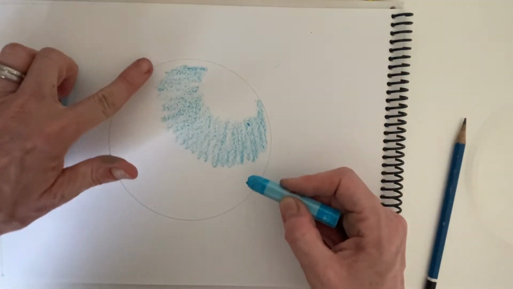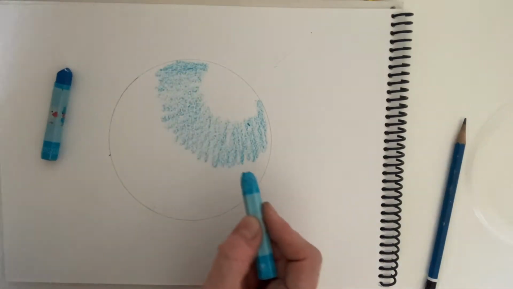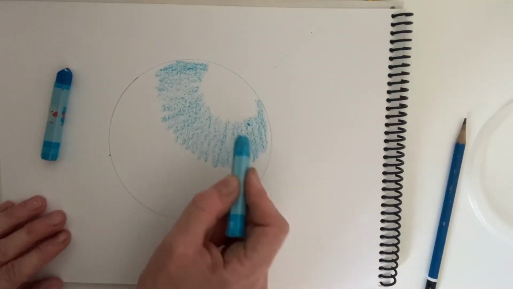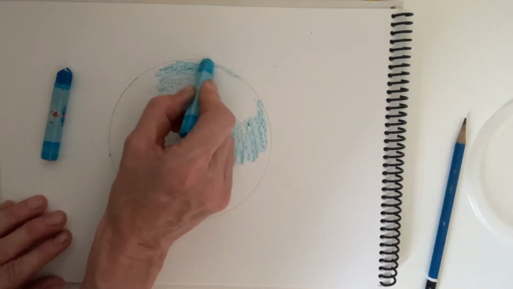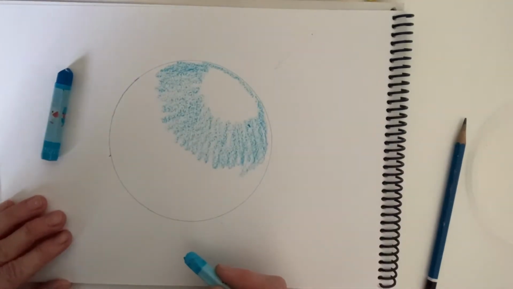I'm curving my tone. It's really important when you're doing any drawing that the texture or the tone follows the actual shape of the object you're trying to draw. I'm just going to put a tiny bit of blue there, and that's my first tone.